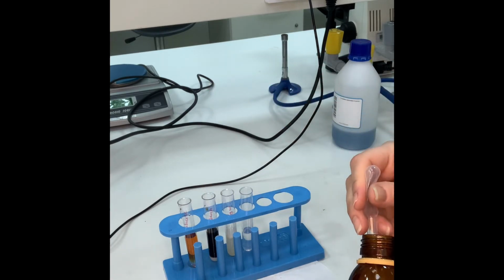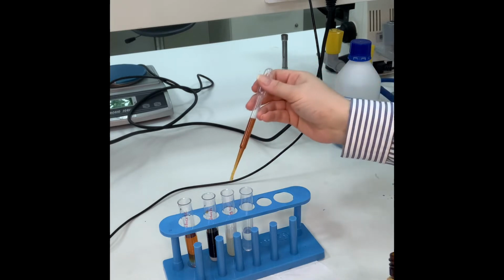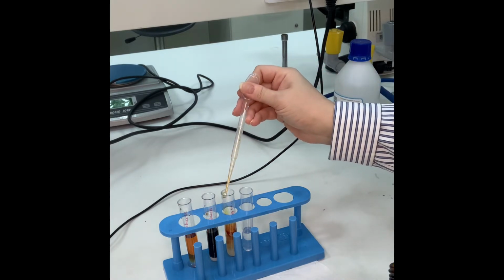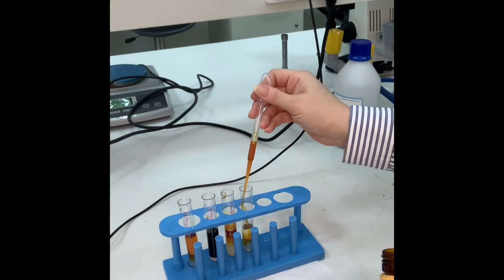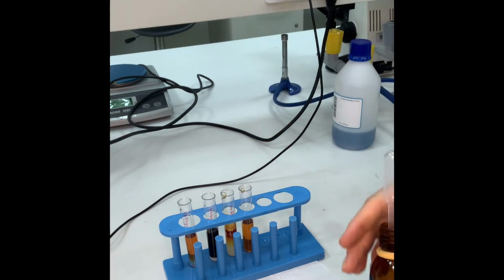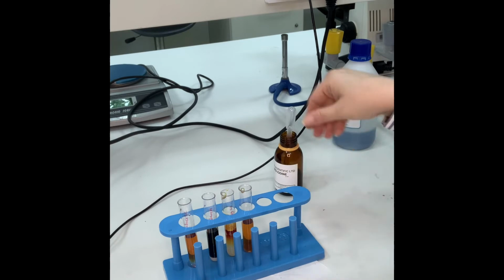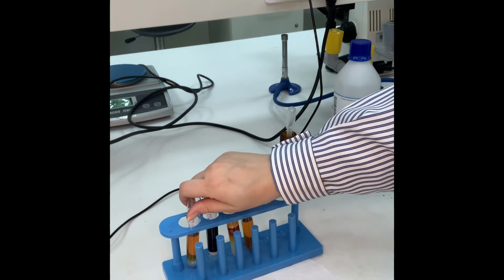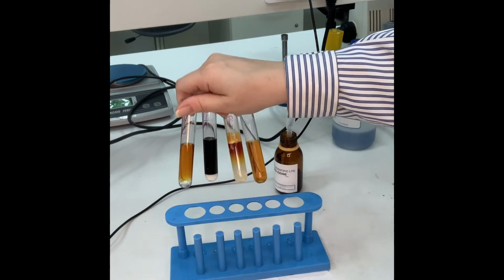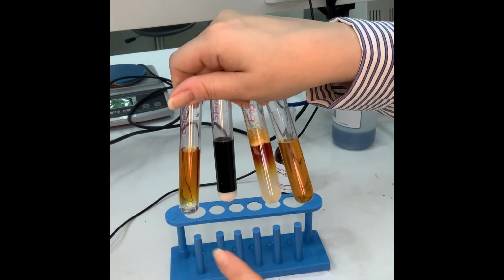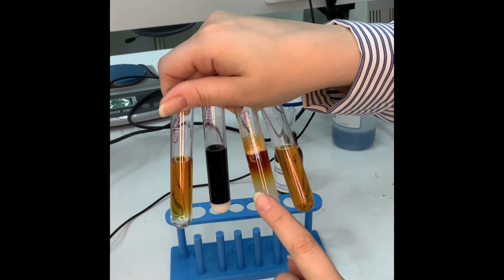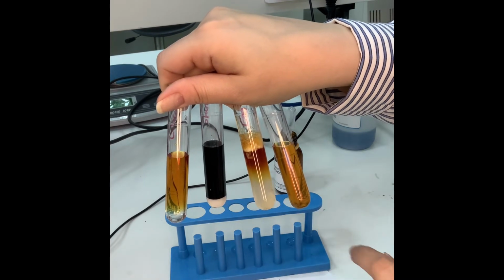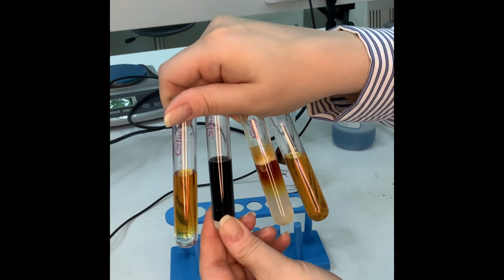reduction. This is the egg white, and this is the negative control. I'll try to hold them all together. So as you can see, no change to glucose, no change to egg white, and of course this is my negative control. This is the starch solution.